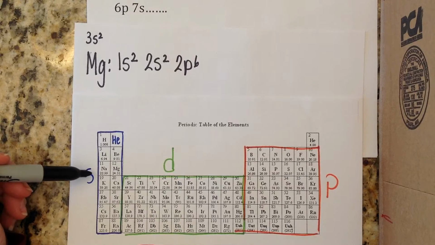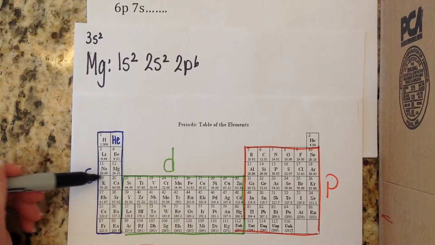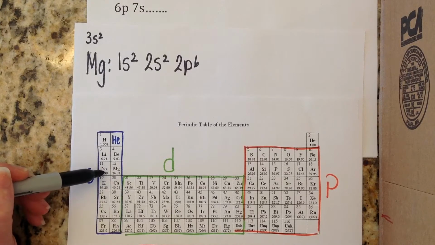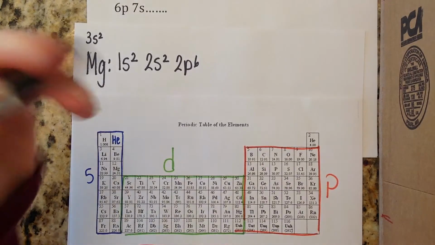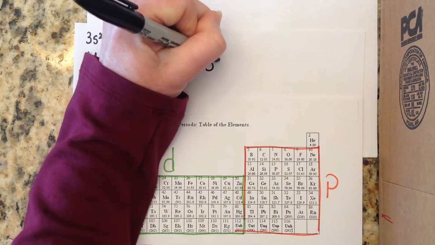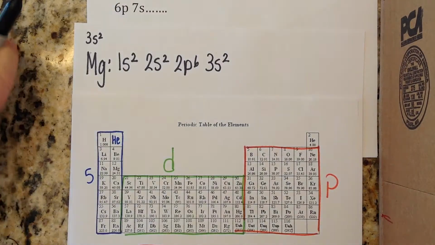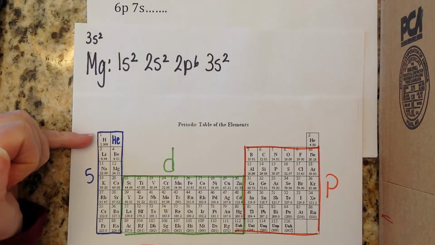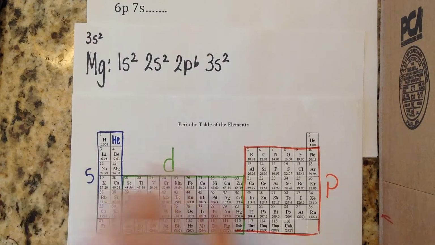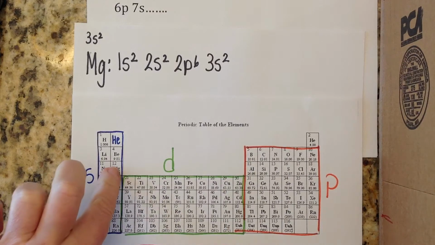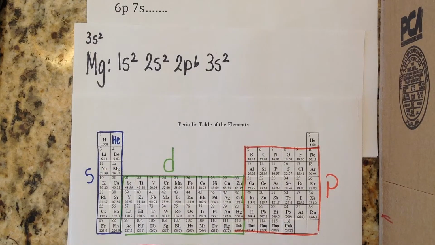Now we are in 3s, but it's kind of like we're on Magnesium Street now. So how many over do we go? 1, 2. So 3s2. So magnesium's electron configuration is 1s2, 2s2, 2p6, 3s2. And we've landed right on magnesium.